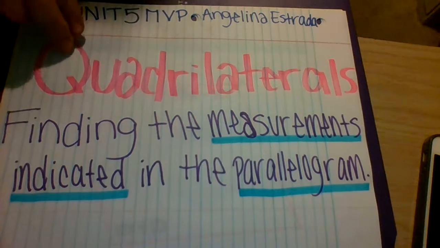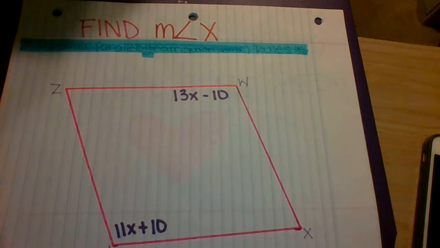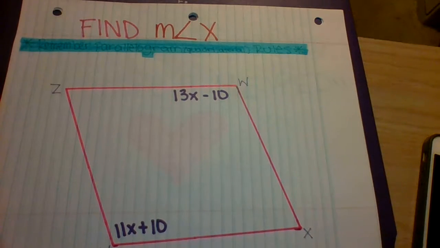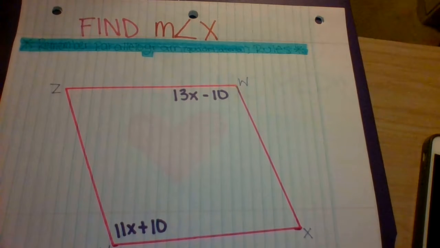Hi, I'm Angelina, and for my Unit 5 MVP, I will be talking about how to find the measurement indicated in the parallelogram. So for this, we are going to be trying to find the measurement of x. First, what you see is that it is obviously a parallelogram, but you also see this that I highlighted. I wanted to make sure when you're solving these that you remember your rules for solving a parallelogram, and remembering that you will be able to solve it.